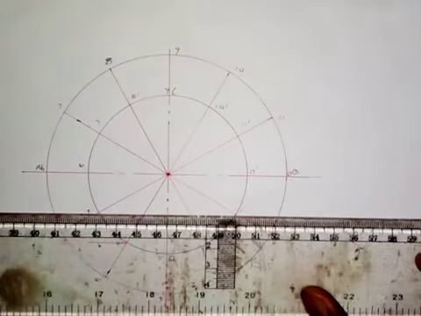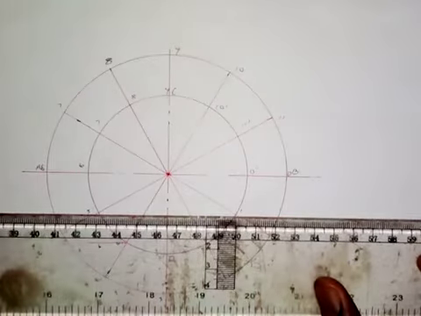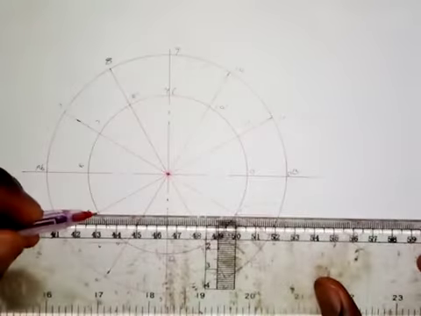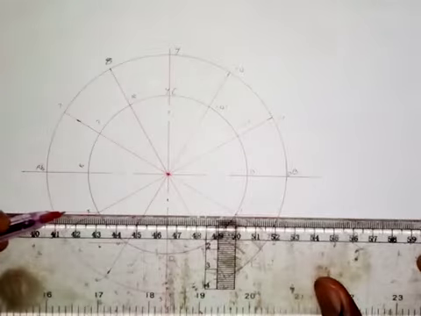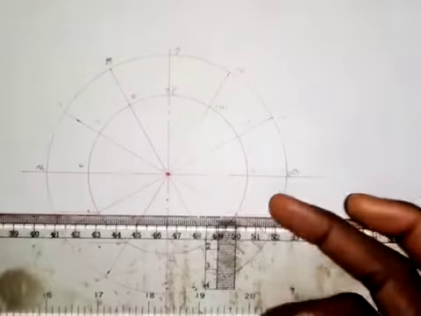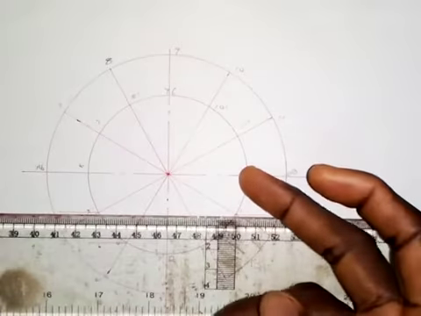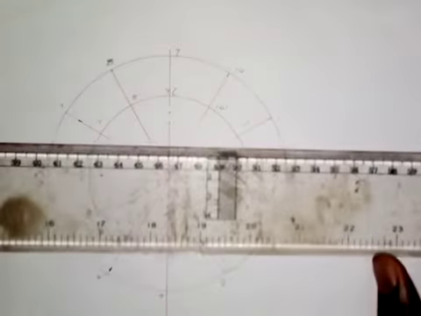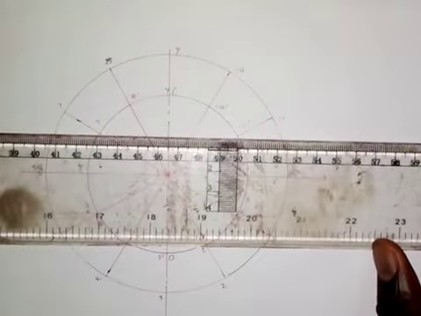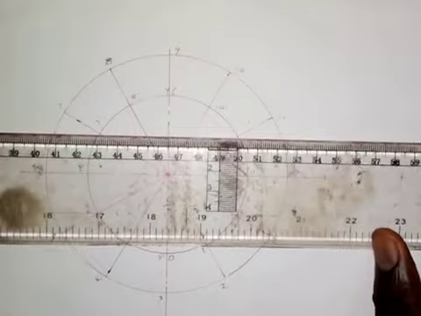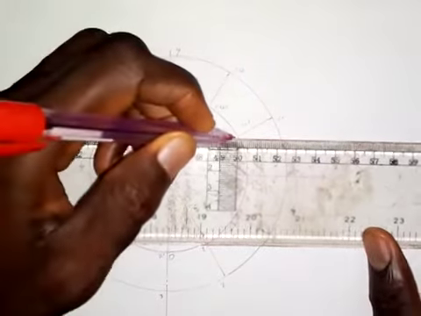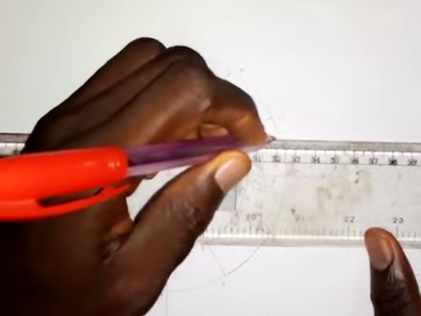Then I will come to point 1 prime and 5 prime on the minor circle. So for 1 prime I will draw to the right side, for 5 prime I will draw to the left side like this. Okay, then except for 0 prime and 6 prime, the next is I will move to 11 prime and 7 prime, or 7 prime and 11 prime. I will draw 7 prime to the left side, and the 11 prime I will draw to the right side.